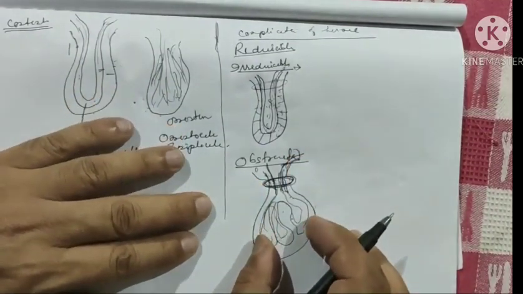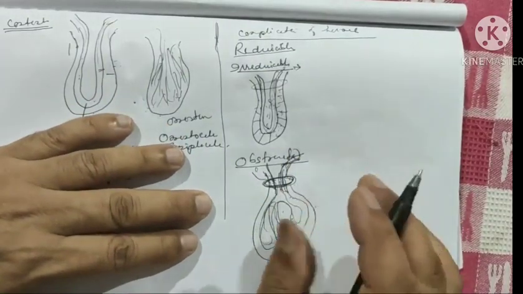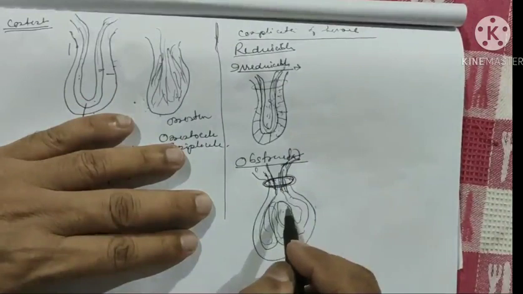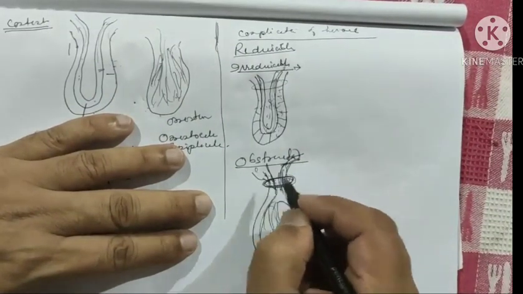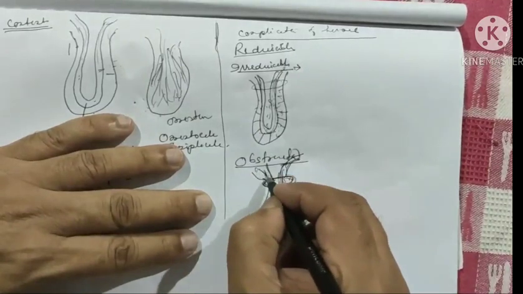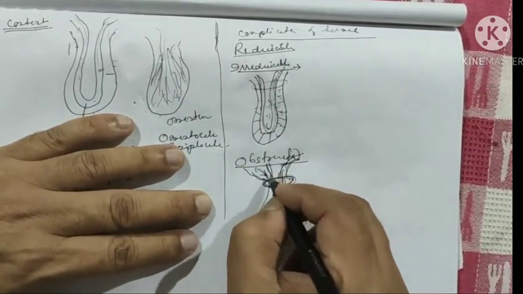The hernial content will be unable to reduce, and the patient will complain of a sudden increase of size, followed by pain. If the obstruction occurs and the contents are unable to pass through, this portion will be gradually dilated.